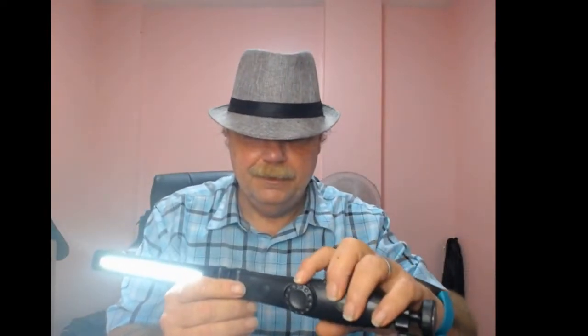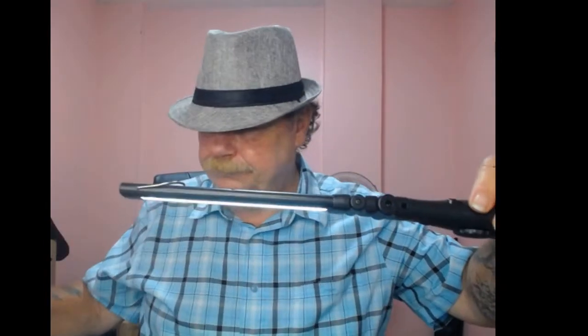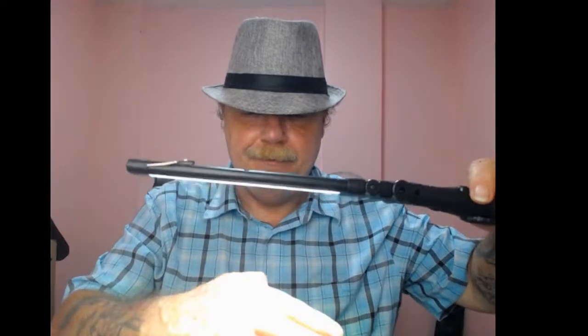The thumb wheel is the on-off as well as the brightness level. I'm trying not to screw with the brightness on the... There we go. That may be how I can do it.